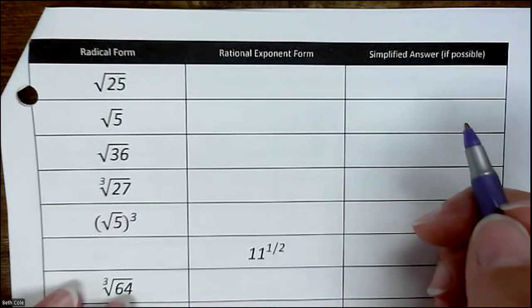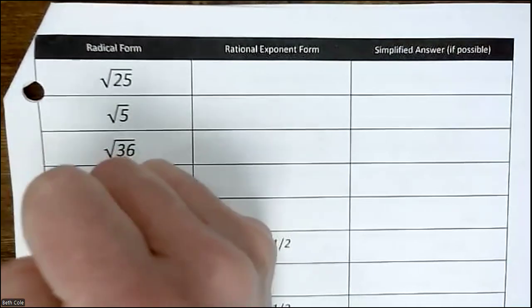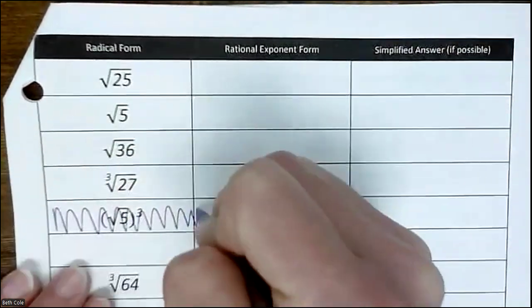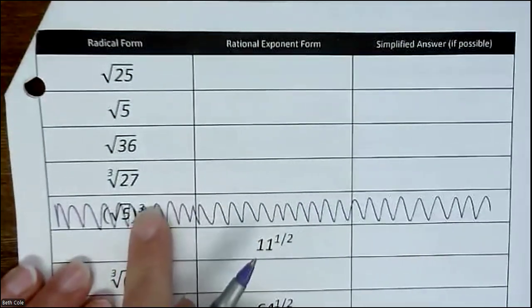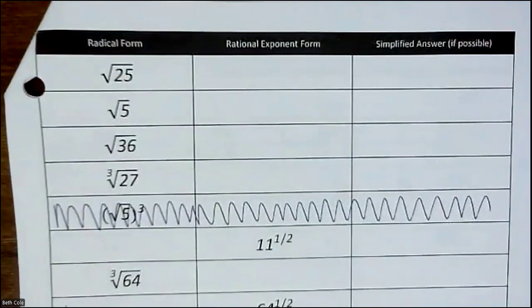Actually, we're not going to do this one because that has a cubed in it and you don't need to know that part. So we're not going to do that one. That one that has the cubed in it, you don't need to know that. So we're not going to worry about that one.